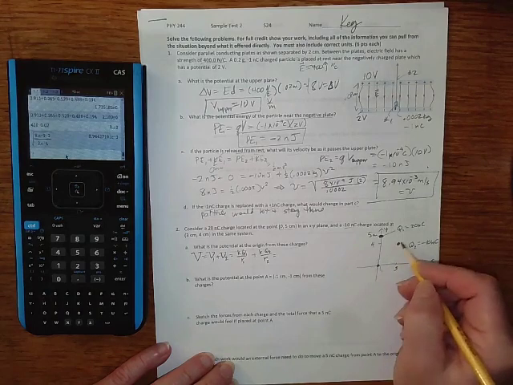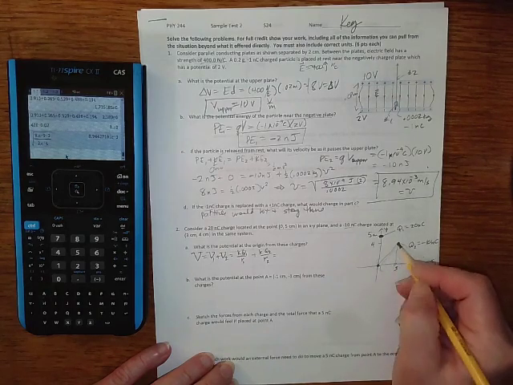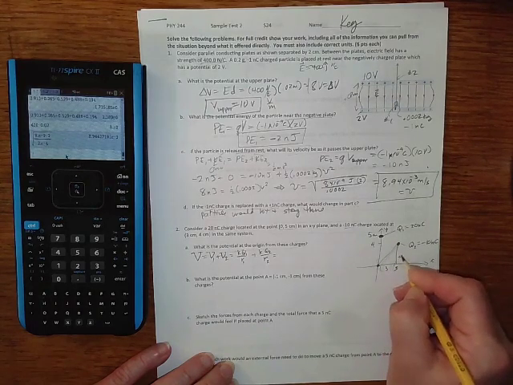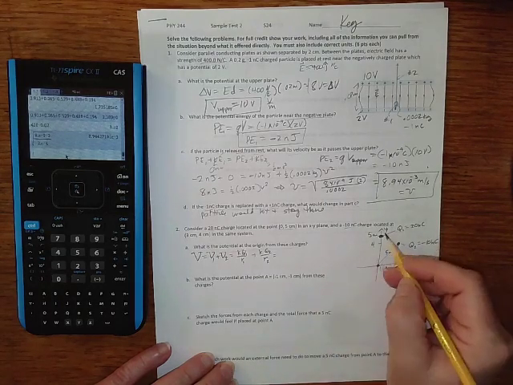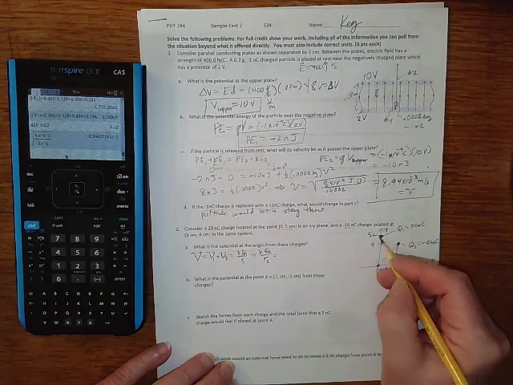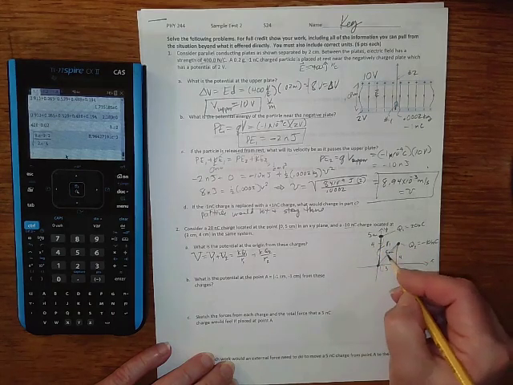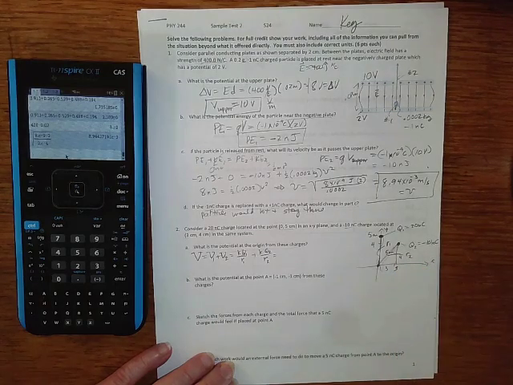In this case, we've got a 3, 4, 5 triangle, right? So this one is going to be 5 centimeters as well for R. This is R1, and then this one, even though it might not look like it, they're both the same, R2.